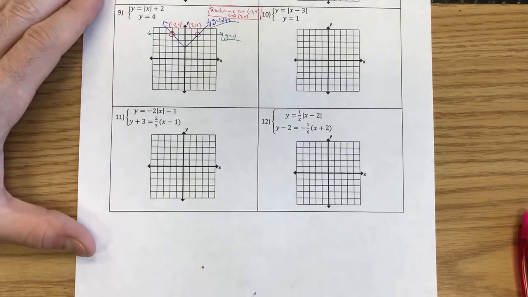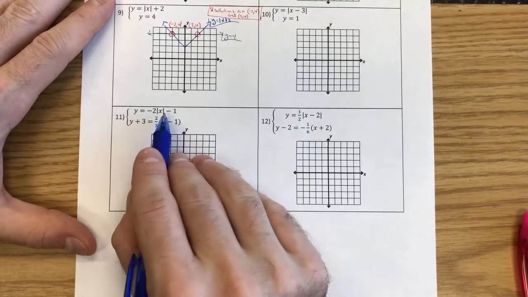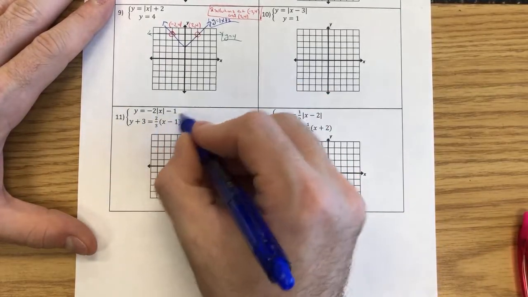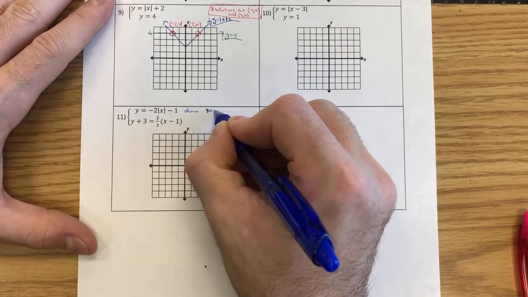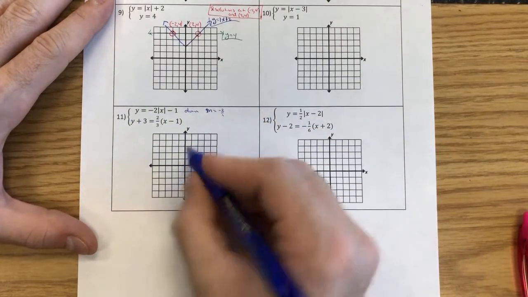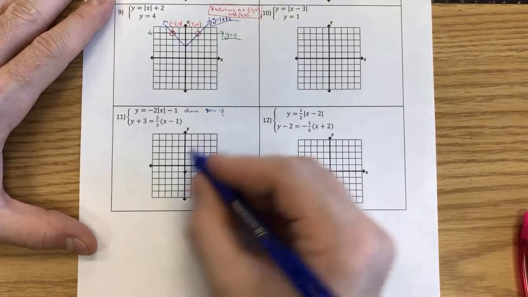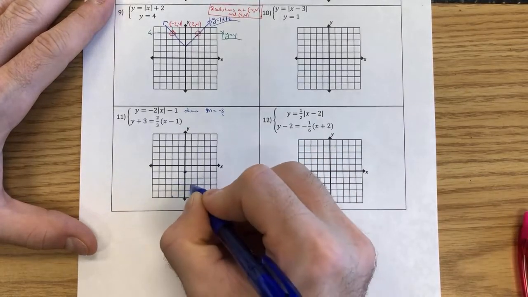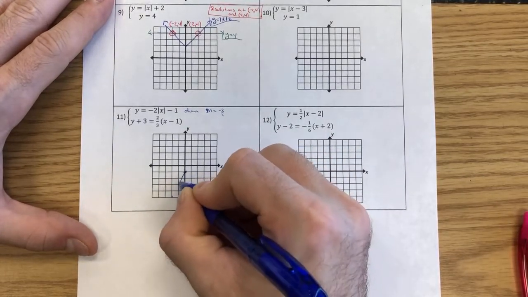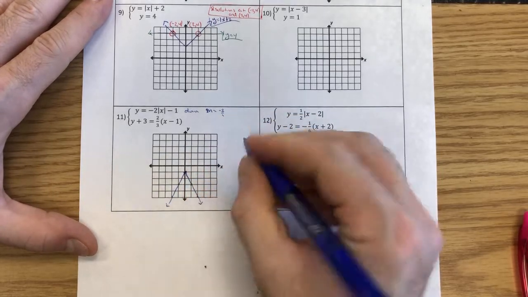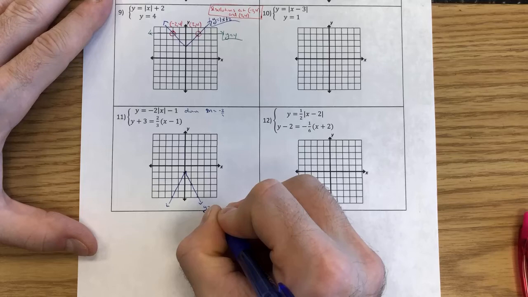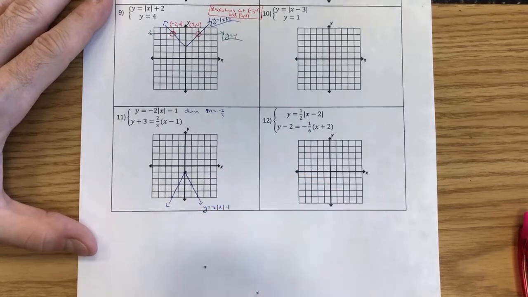I want you to pause the video, give this one a shot, and see if you can solve it. Okay, so let's see what you got. This one is an absolute value that's moved down and has a slope of -2/1. So I have something right there. I have a slope of down 2/1. So y equals -2, absolute value of x minus 1.